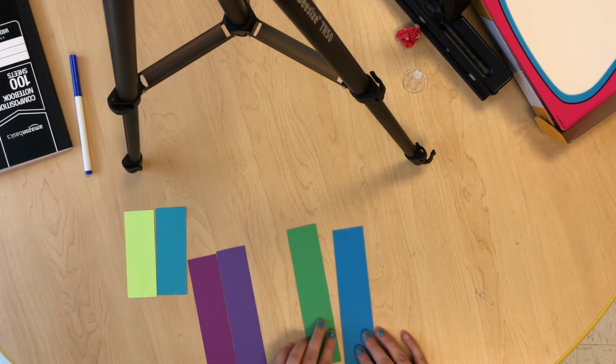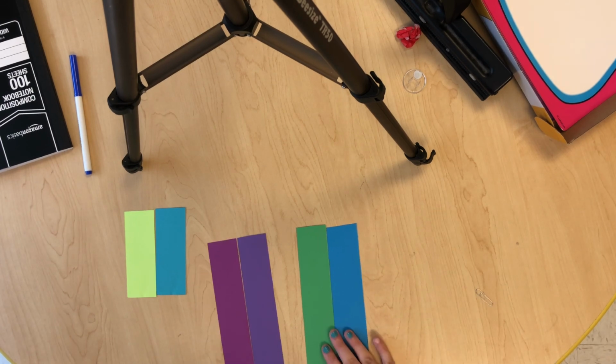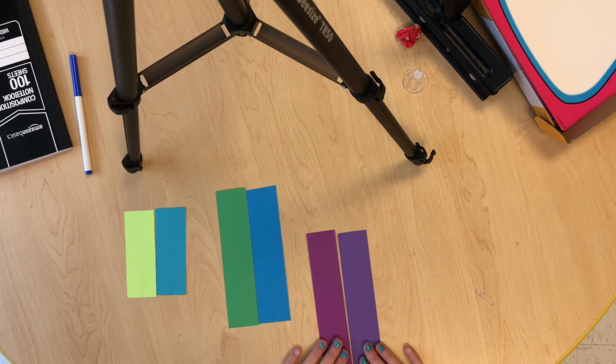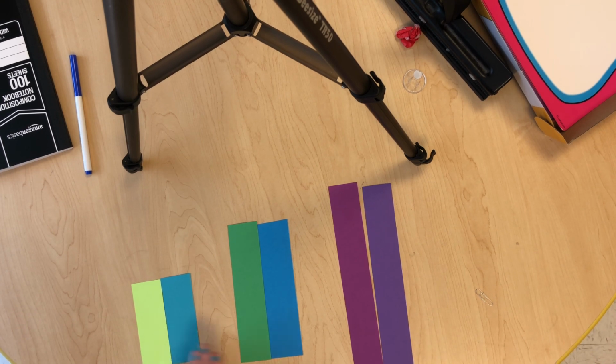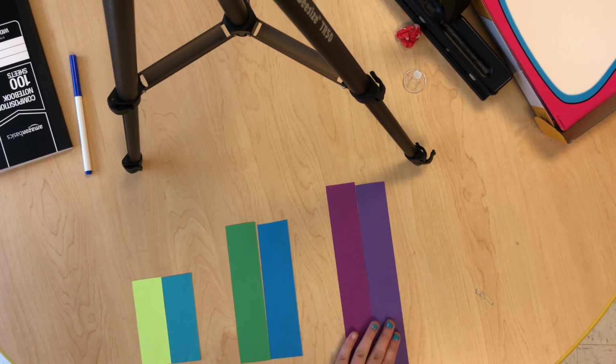What about this green and blue? Are they the same length? They are the same length. So these will be our longer. And look, these are already sorted together. So they're going to be our longest. So now we have long, longer, longest. And when you sort yours, make sure you sort them in the right category so you can name them and categorize them. So these will be long, longer, longest.